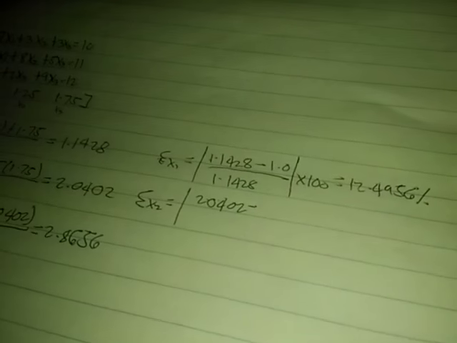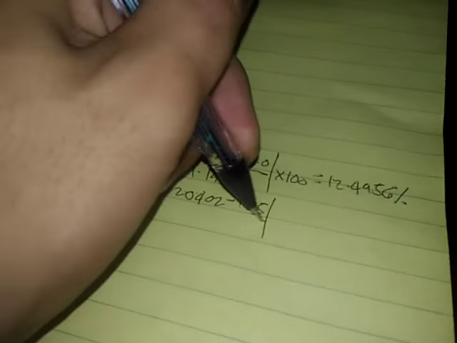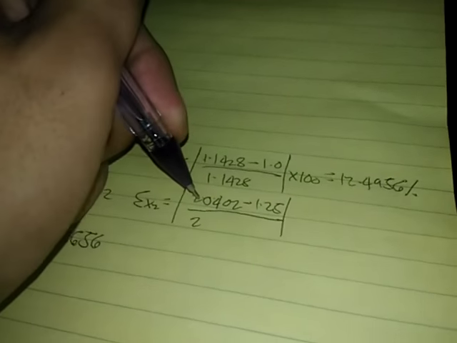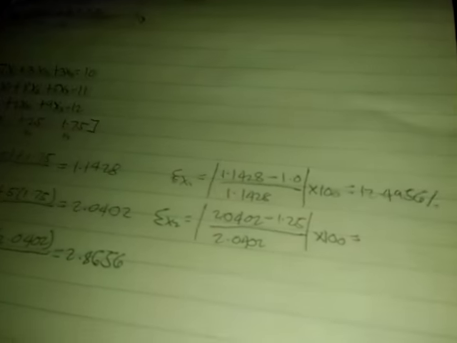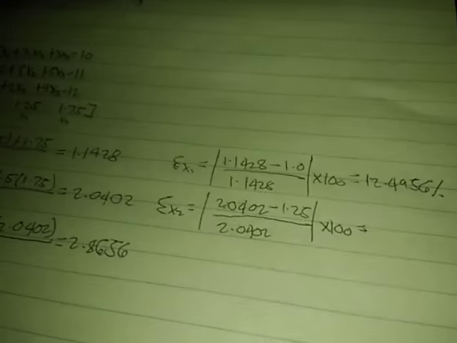So next, ex2 is equals to 2.0402 minus 1.25 over 2.0402 times 100 is equal siya sa 38.7314%.